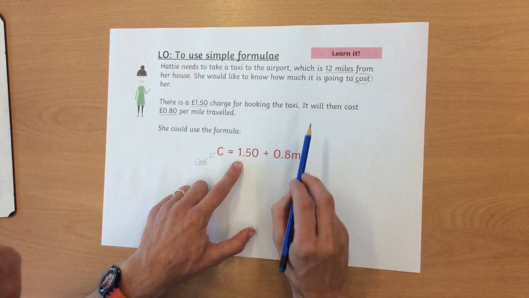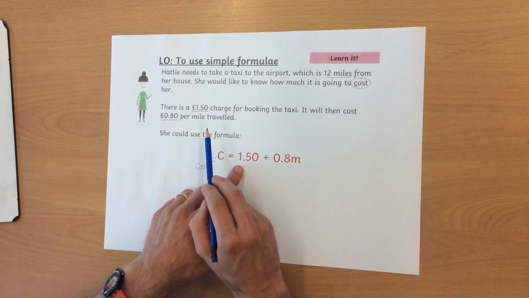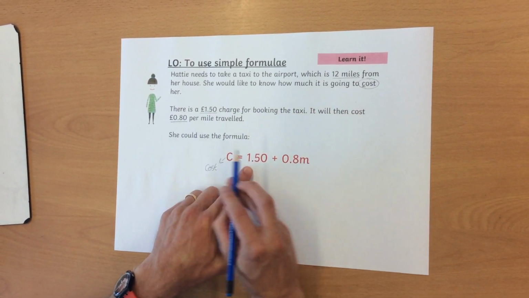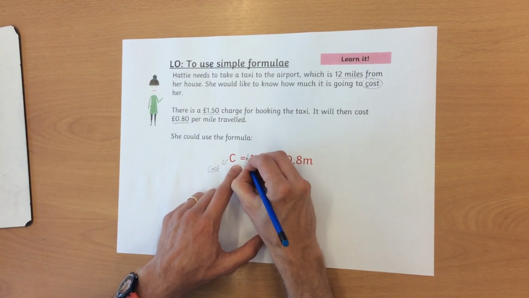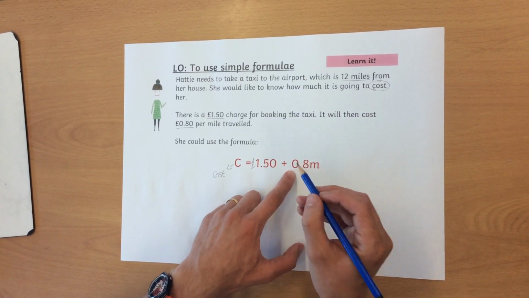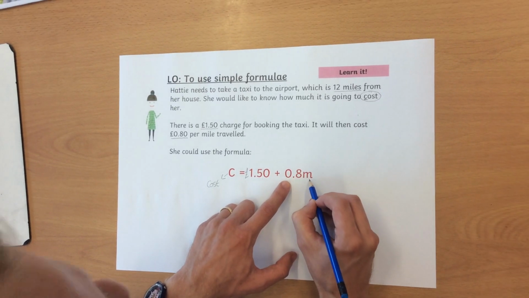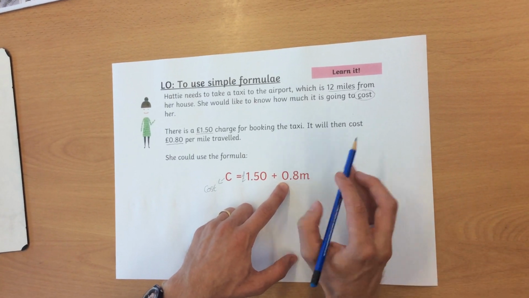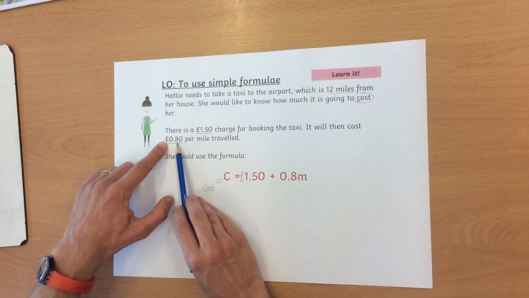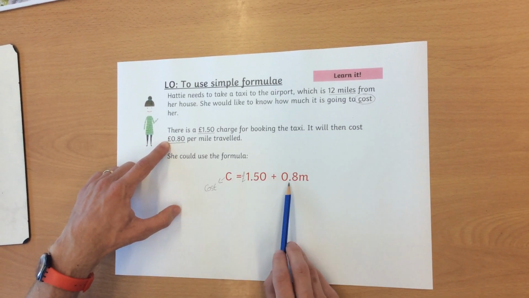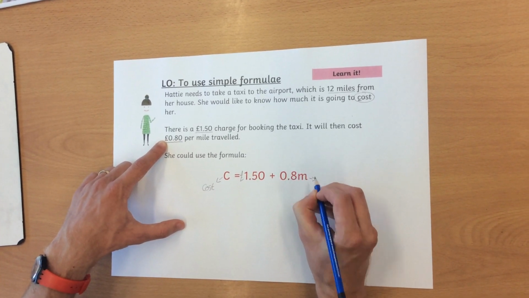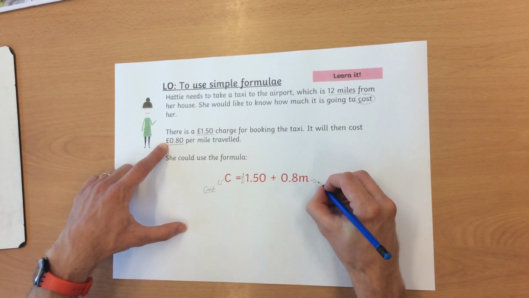1.50. Now, where on earth did this decimal come from? Look at any important information I found. Here we are. 1.50. That's my £1.50. I'm going to put a little pound sign there just to remind me what it is. Add sign, I'm happy with that. Nope, another decimal, 0.8, and then my algebra is an M. Looking at my important information in my question, I have £0.8, 80 pence. So my 0.8 must be to do with this, but the M, why an M? Well, it'd be M for miles.